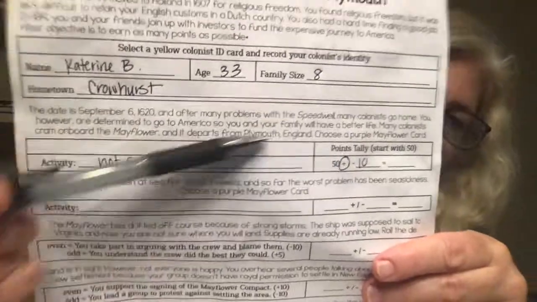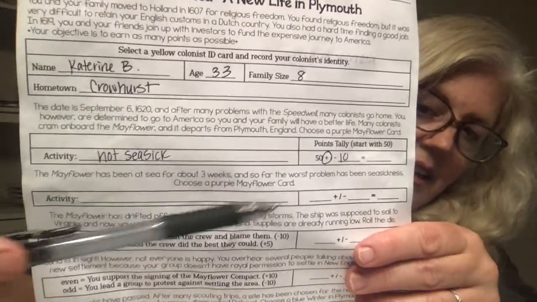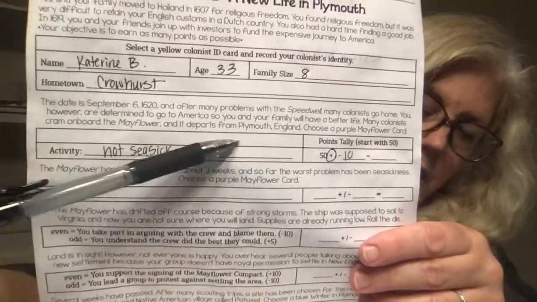So this is what I'm going to put right here. For activity, I'm going to put not seasick. And then I'm going to put plus 10 points. So here you can see I filled it out where I said the activity is I'm not seasick yet. And I added 10 points. So 50 points plus 10 points is 60. And I'm ready to move on in the game.